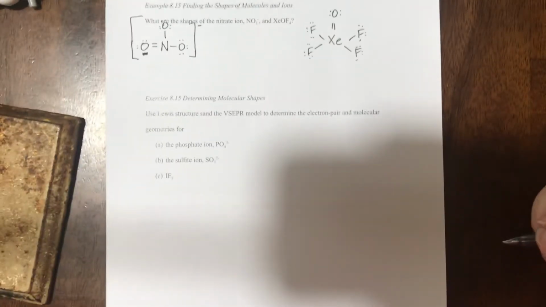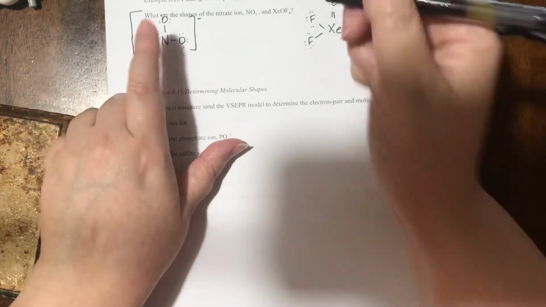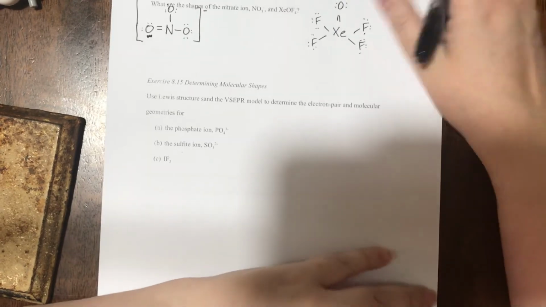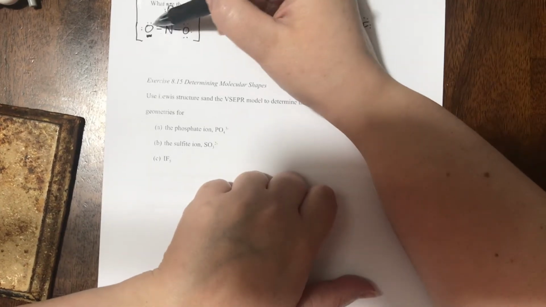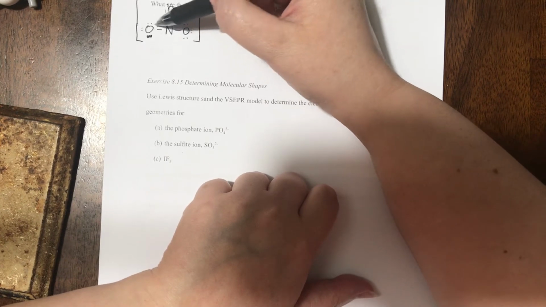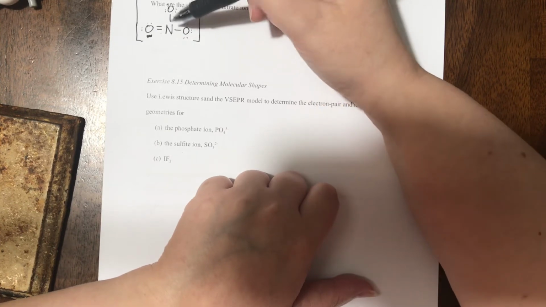Okay, this one has resonance structures. We've done that one a few times. Now I want to point out we got double bonds going on here. A double bond counts as a single domain. I like to think of it as there are 2 cars in this garage. There's only one garage over here, only one location for bonds, but there are 2 cars in that garage. So 2 cars in the same garage, but we count garages, not cars.